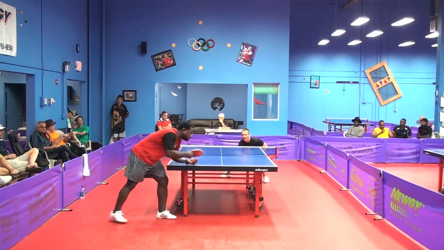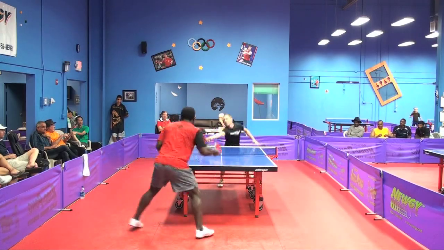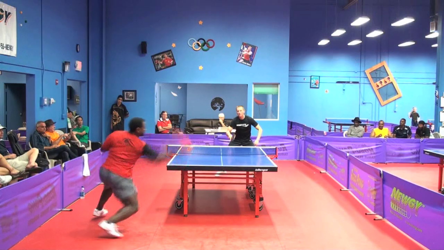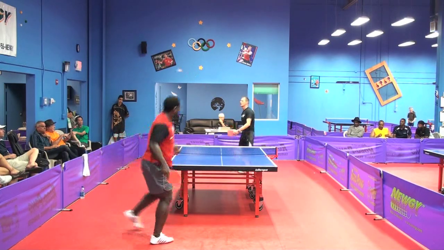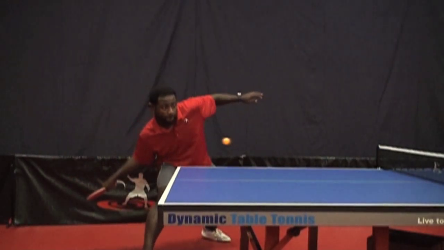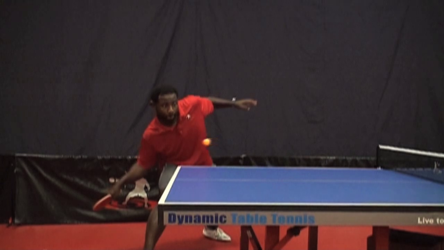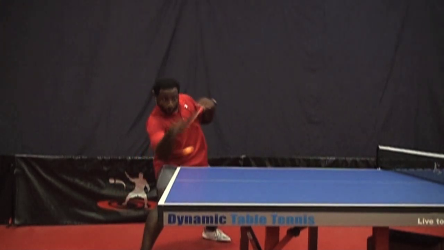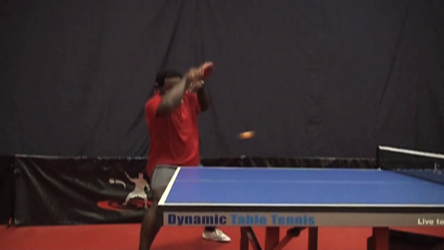Now that you have the snap taken care of, you want to focus on the type of contact, which should be friction over force. The ball needs to create an arc, and the ratio should be at least 75% friction and 25% force. This will create the arc and the ball travel needed to clear the net.